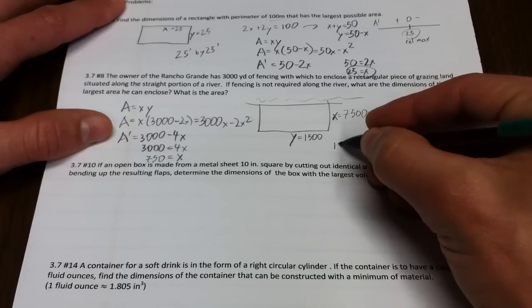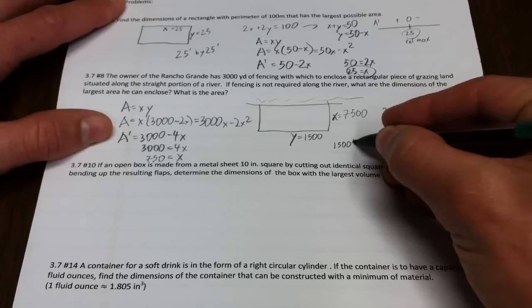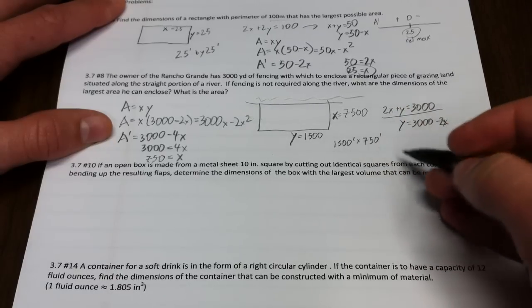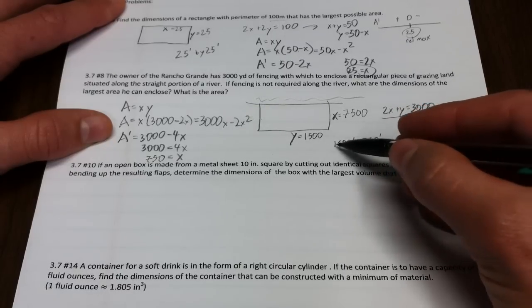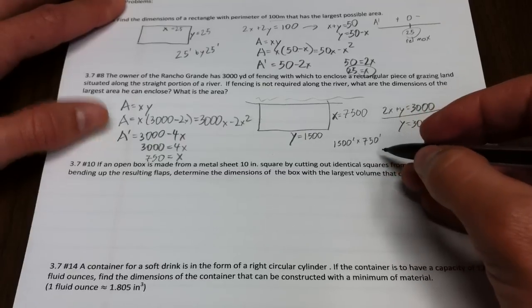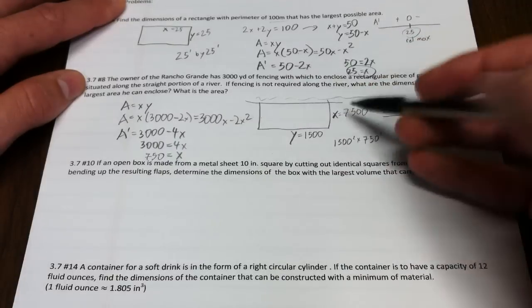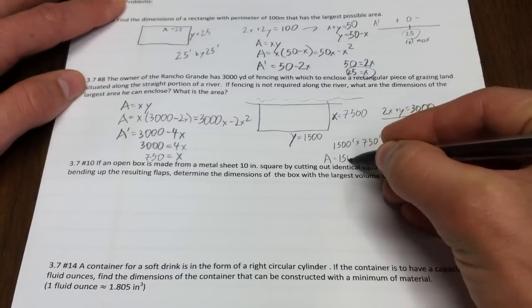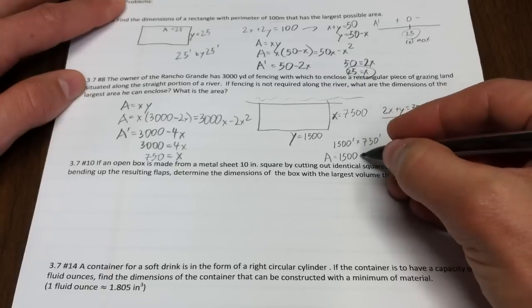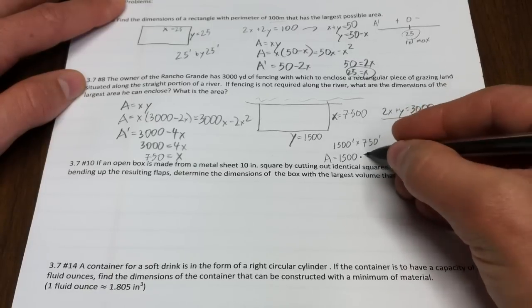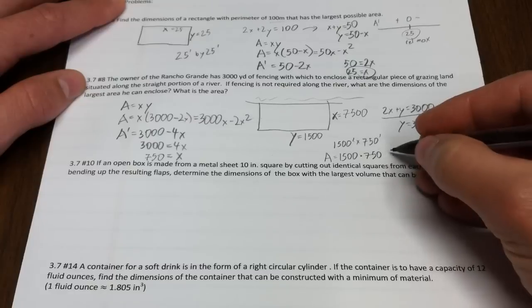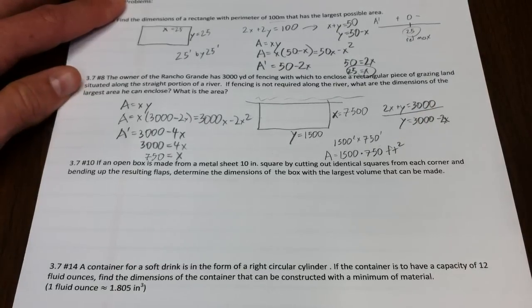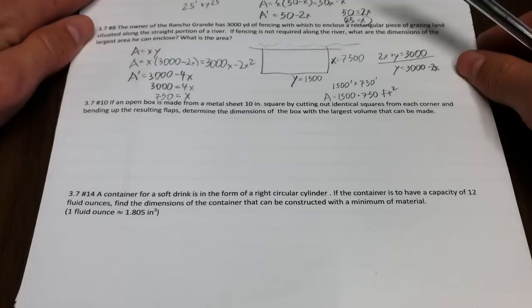So the dimensions are 1,500 feet by 750 feet. Maybe you would say long or parallel with the river if you wanted to be really explicit here. And the area would be 1,500 feet times 750 feet. So that would be that many square feet. Okay, looking at the next problem.